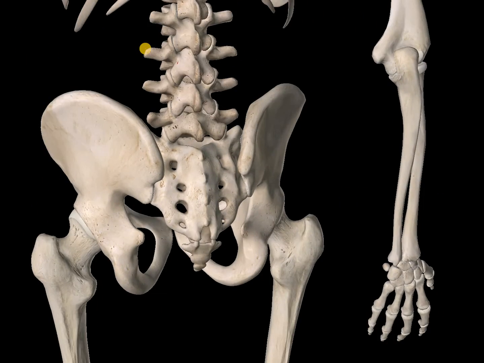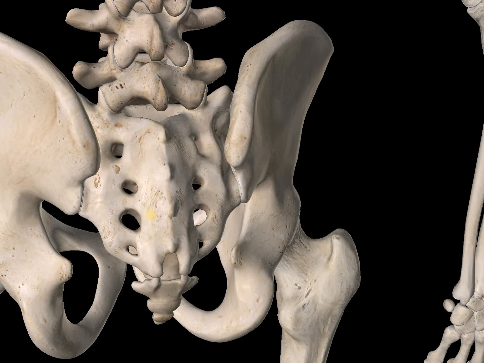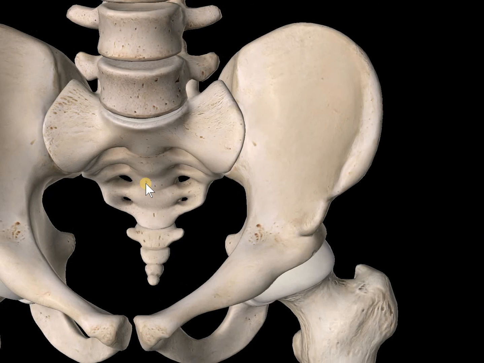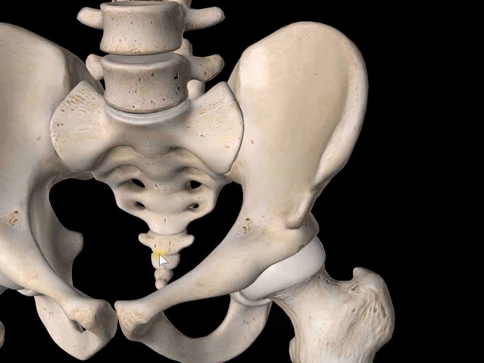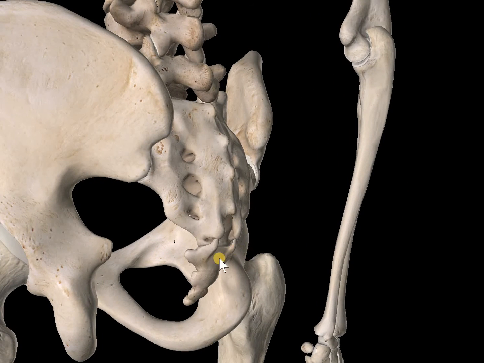Okay, so here's the sacrum. There's the sacrum. Here's an anterior view of the sacrum. And the coccyx. That is the coccyx bone. Posterior view. Coccyx.